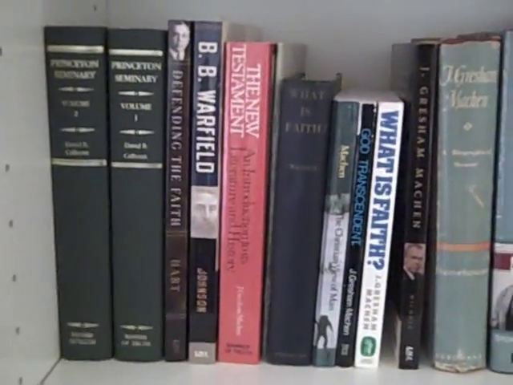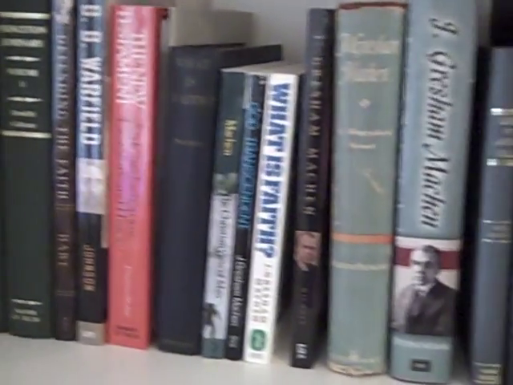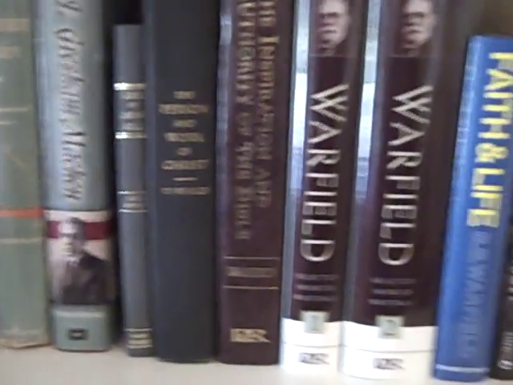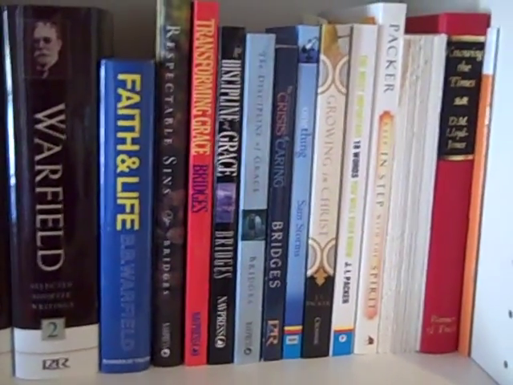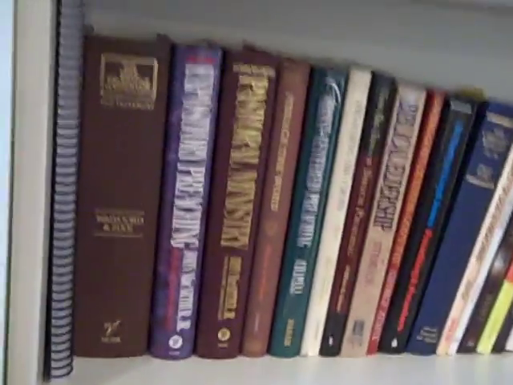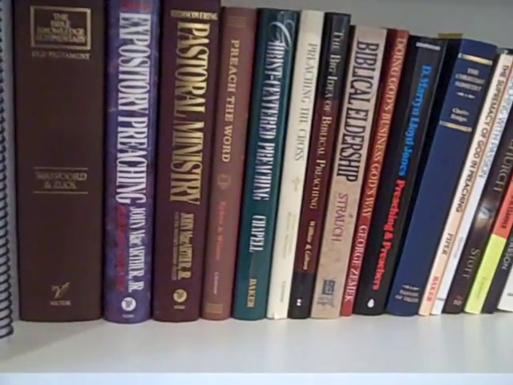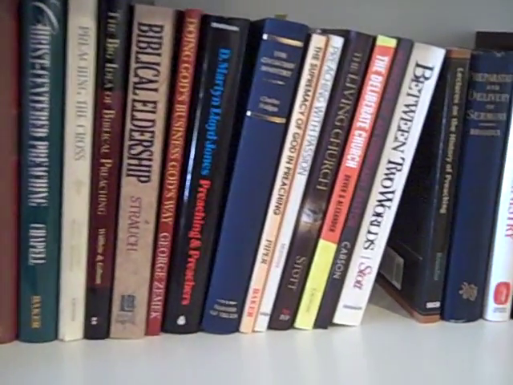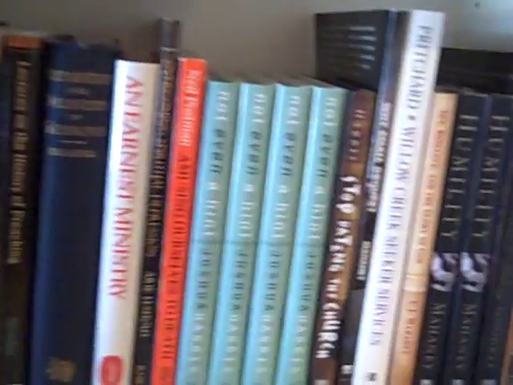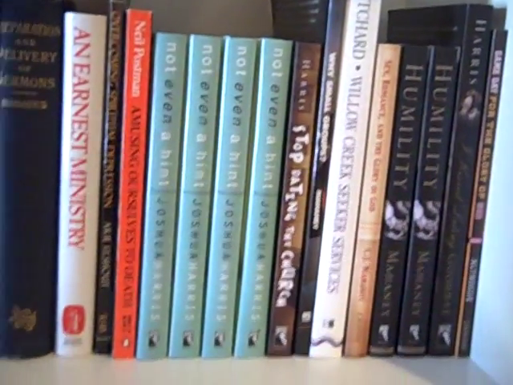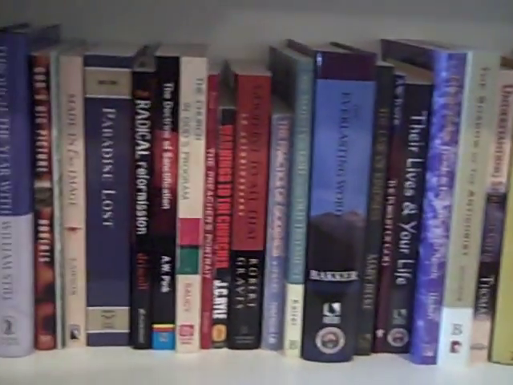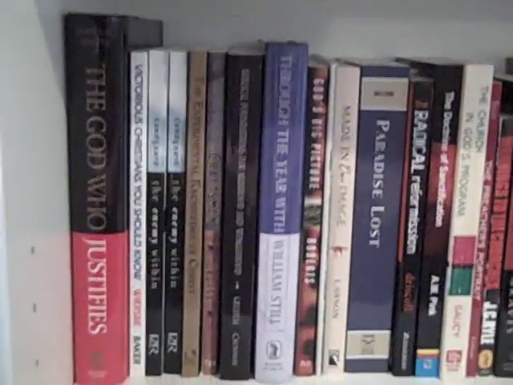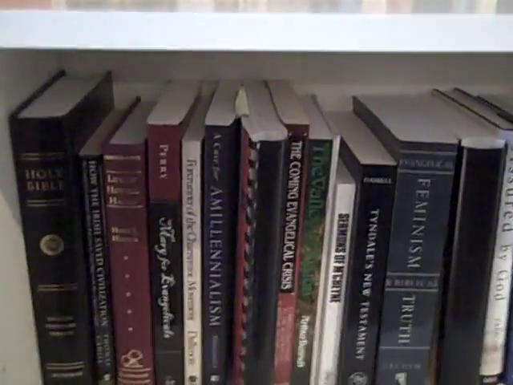And then I've got a section for the old Princeton guys, for B.B. Warfield, J. Gresham Machen, and some Jerry Bridges books over here. Then we've got preaching and biblical leadership books down here. Some of my Sovereign Grace books and extras here. And then just a bunch of random volumes that are either not categorized or will never be.